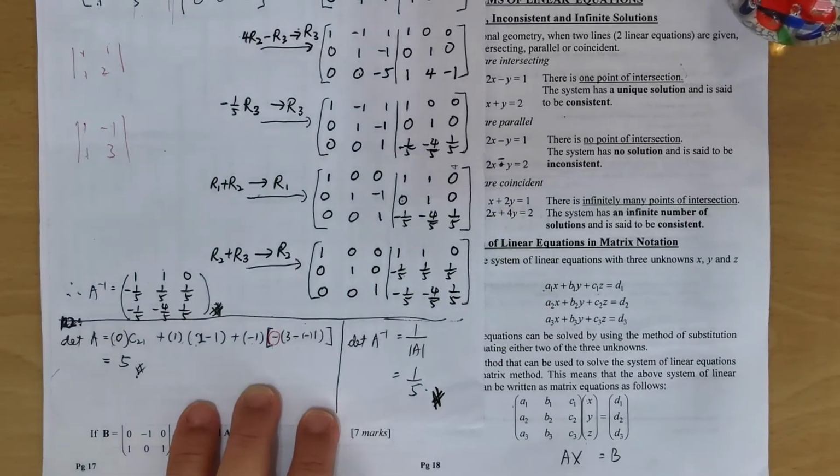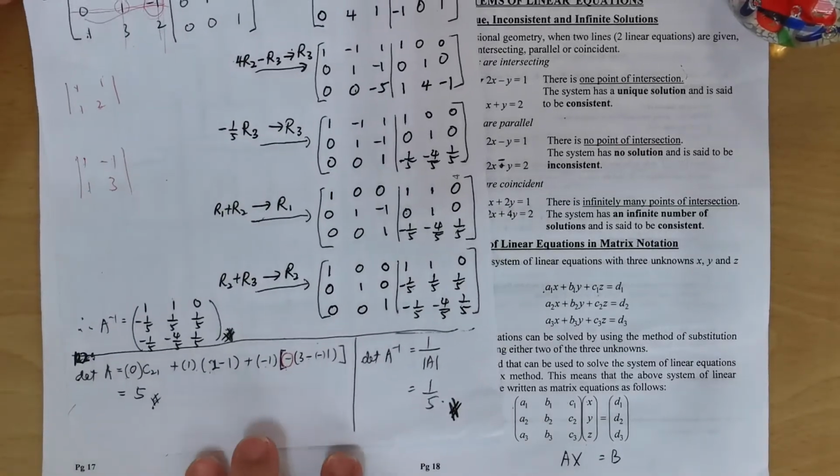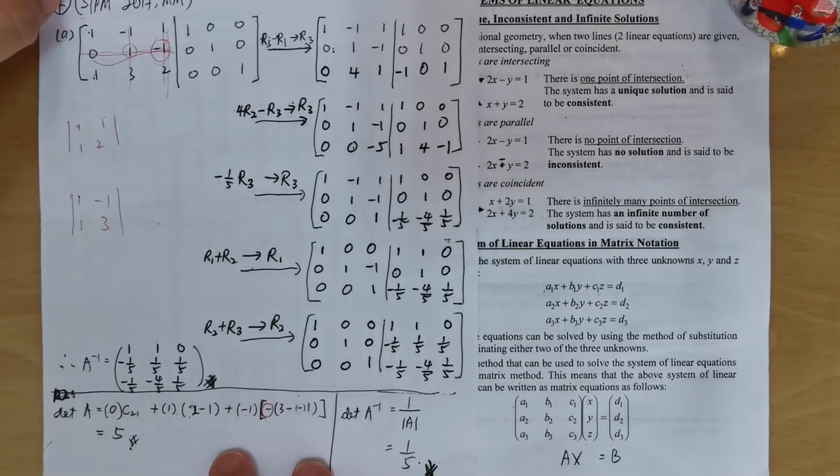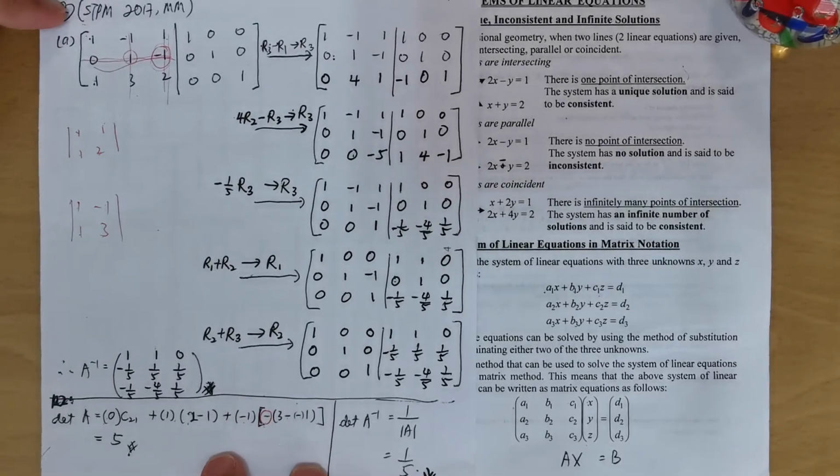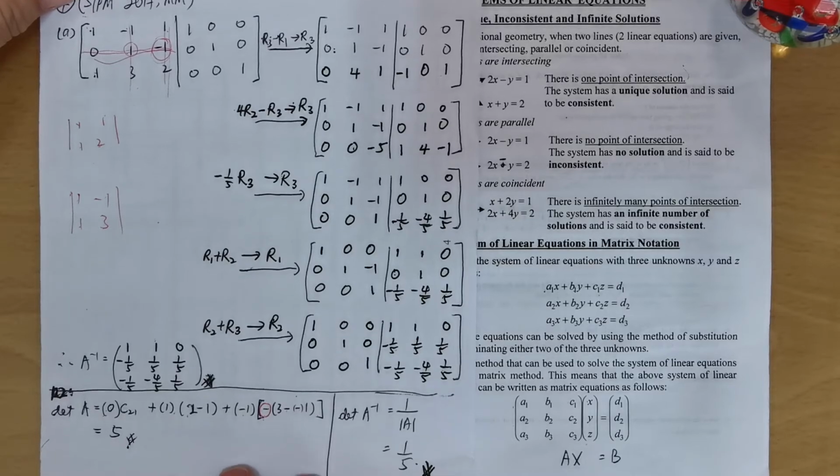Okay, alright. I put it down a bit. Okay, can you see it?